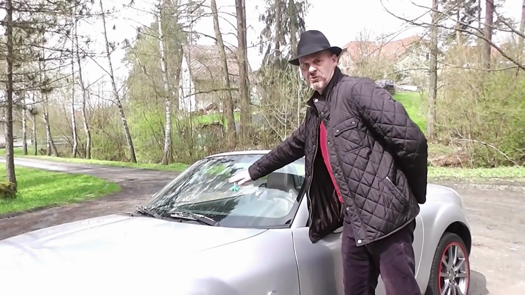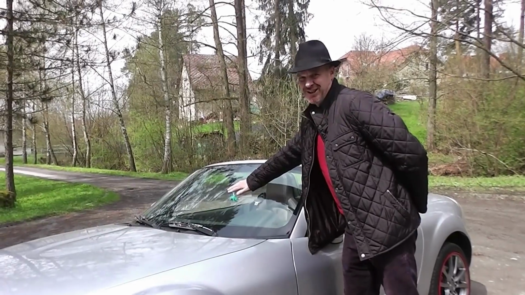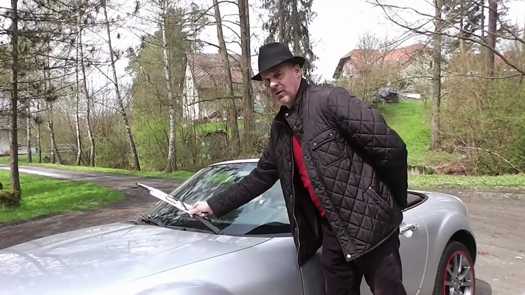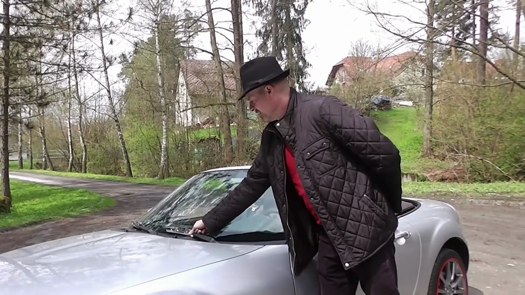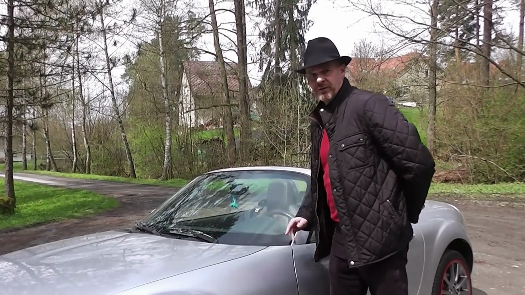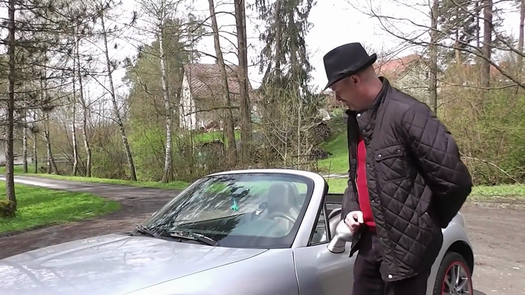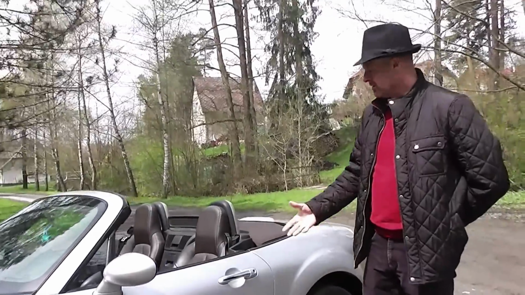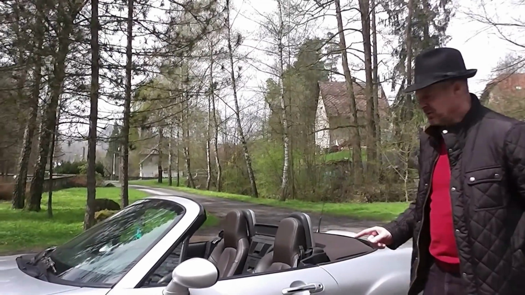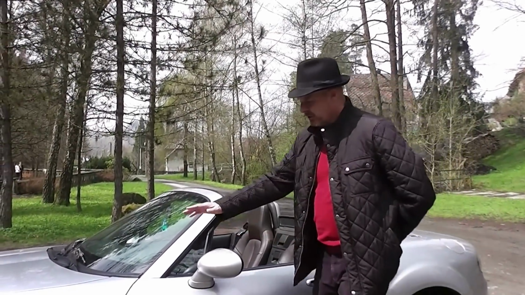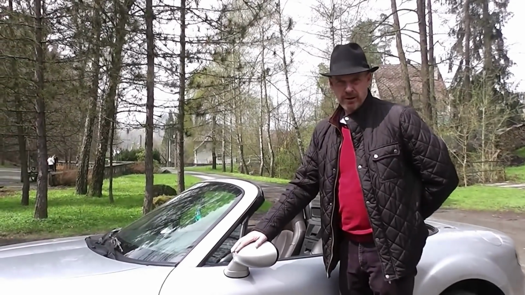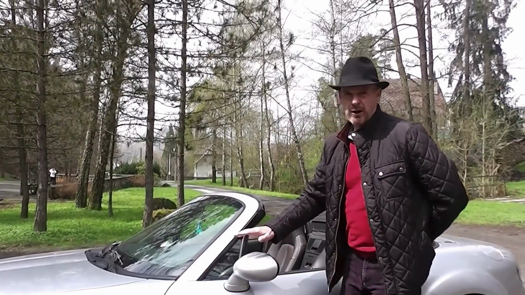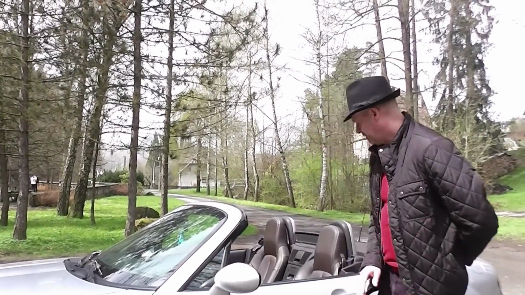Here we have the windscreen in British English. In American English it's called the windshield. And here, windscreen wipers. So these clean water off the windscreen when it's raining. Okay, moving round. This is a two-door car, so two doors, it's only got two seats. This is called the rear view mirror, or actually wing mirror we would normally call it, but it's not on the wing, so I would call it a door mirror on this car.